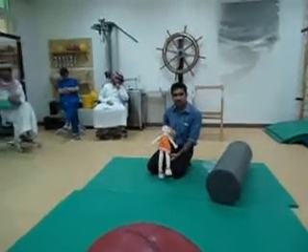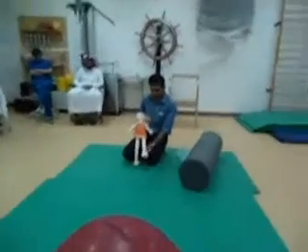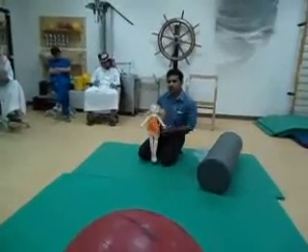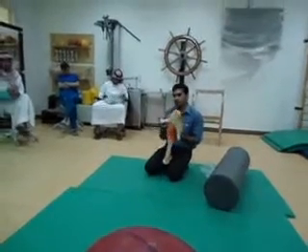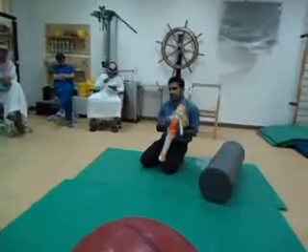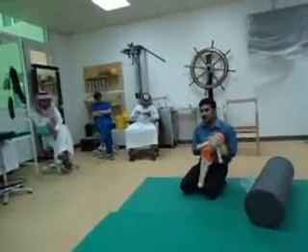Hip adductors, hip flexors, hamstrings. We have seen how to stretch the plantar flexors. Now we'll come to the upper limb. In the upper limb, what are the common muscles which go for tightness? Especially the latissimus dorsi.